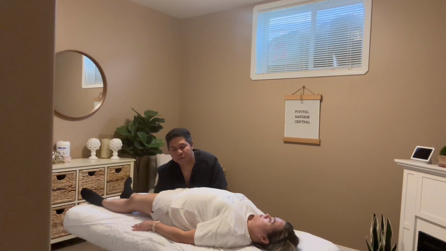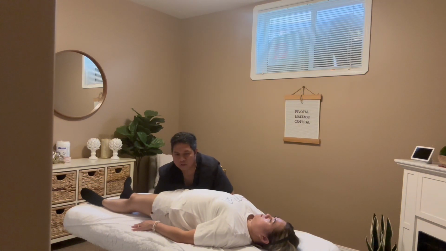So what I'm going to do, my palm on the sacrum is pulling to the inferior, and my other arm is pulling to the superior. Let the fascia loosen. This is good for lower back, anterior tilt, sacrum problems. You feel it?